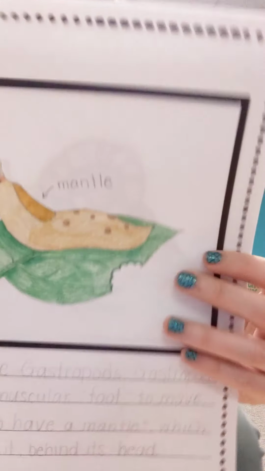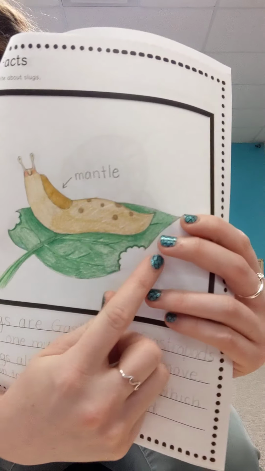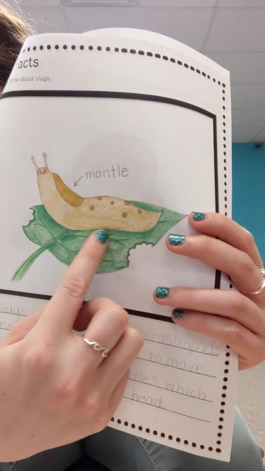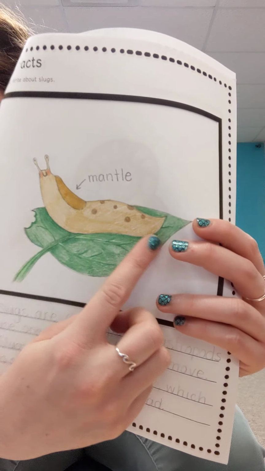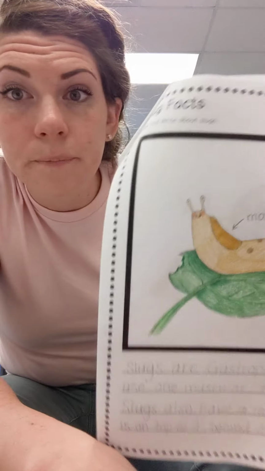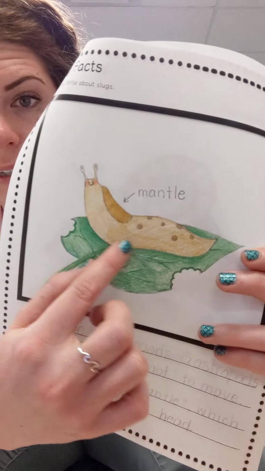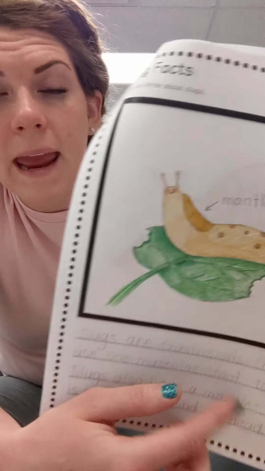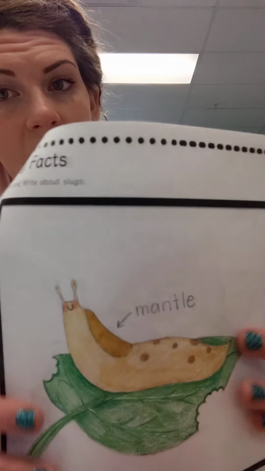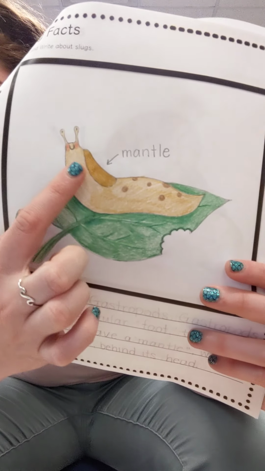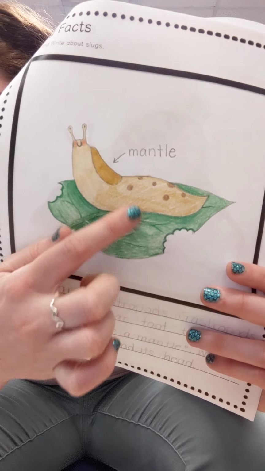Now, there are a couple things I want to point out to you about my picture. The first thing is, see what looks like his belly right here? That's how slugs get around, and really it's not his belly. That is the muscular foot that we're talking about. That is his muscular foot that makes him a gastropod. Now, in addition to that, we mentioned that he has a mantle, and that's this part right behind his head. It looks a little bit like a saddle. Now, all slugs have a mantle.